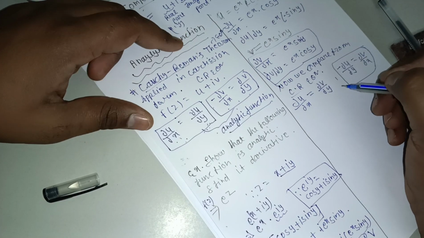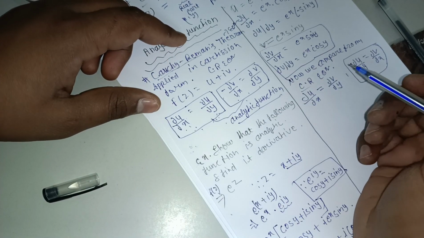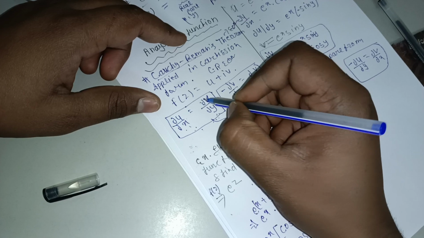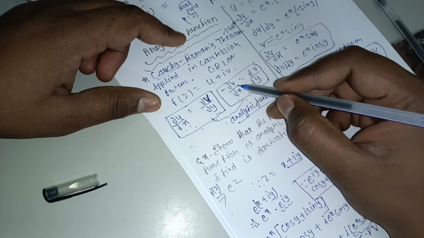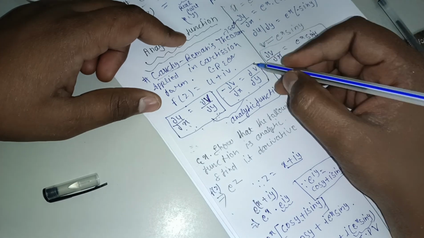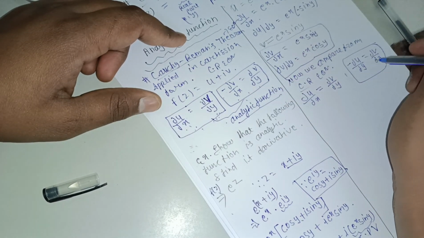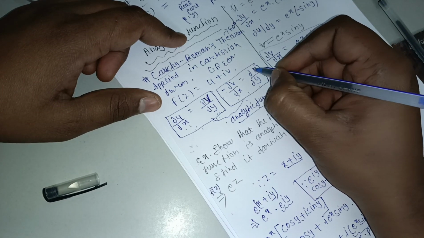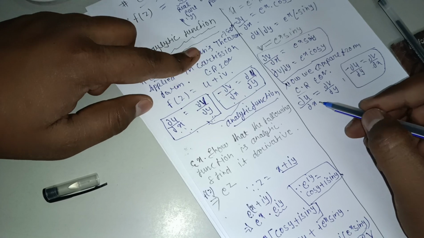Okay, so I think we need to correct here. I have made a mistake. Del u by del x should be equal to del v by del y, and minus del v by del x should be equal to del u by del y. Okay, so we will compare right now.